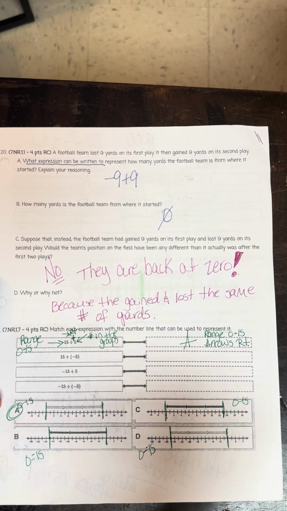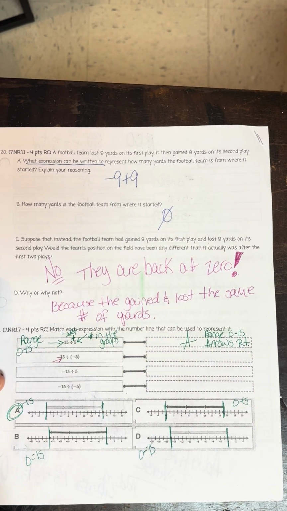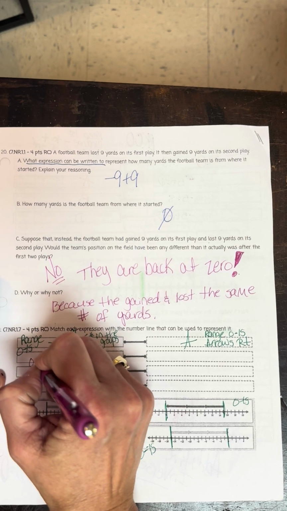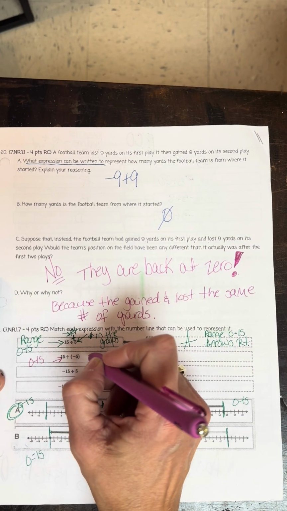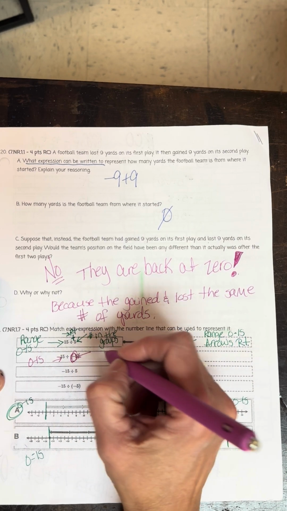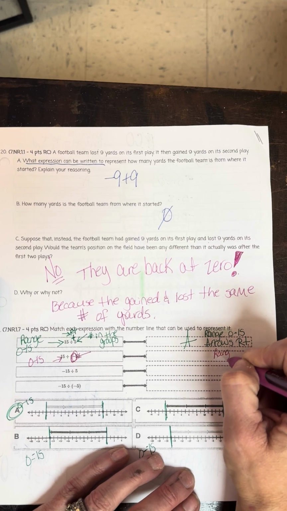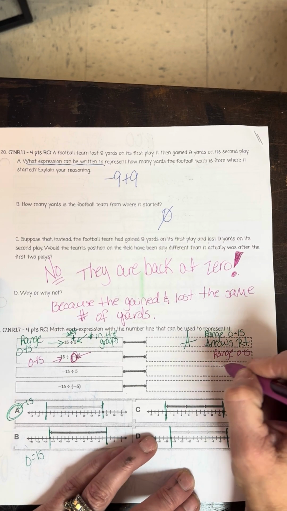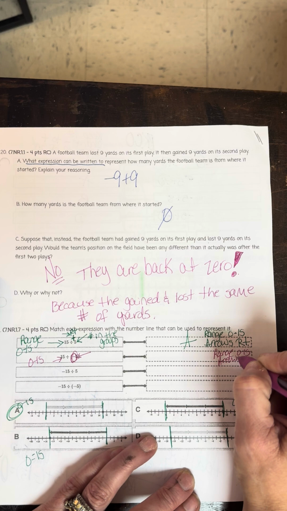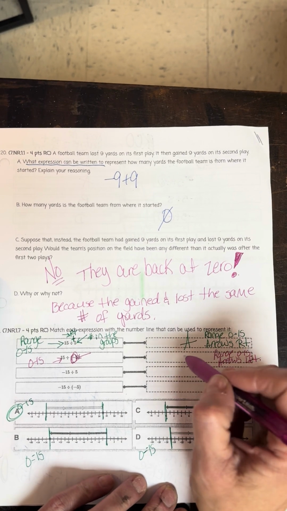All right, right here, we've got a range of 0 to positive 15. Now we're still going to have 5 in each group, and this is going to tell me that the arrows are going to be left. So right here, I'm going to put range, 0 to 15, arrows left. And of course, that one could only be C.